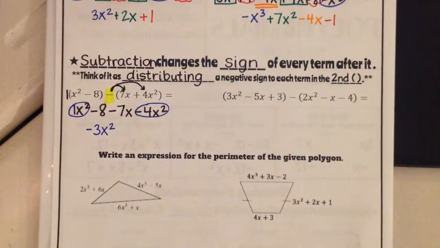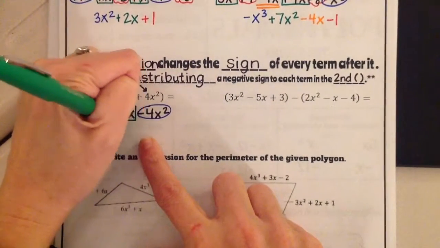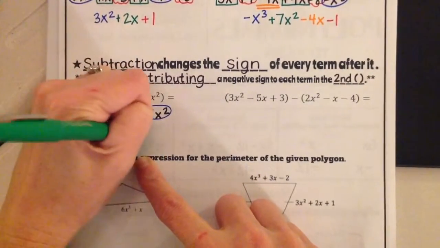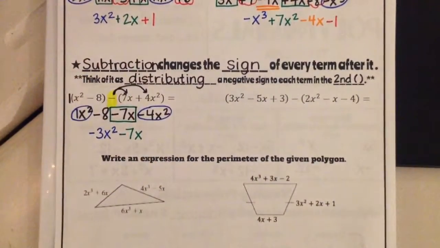The next highest exponent, I'm going to look for x terms. And I see one right here. I have negative 7 of them. That is my only x term, so I'm going to write negative 7x in my final answer.